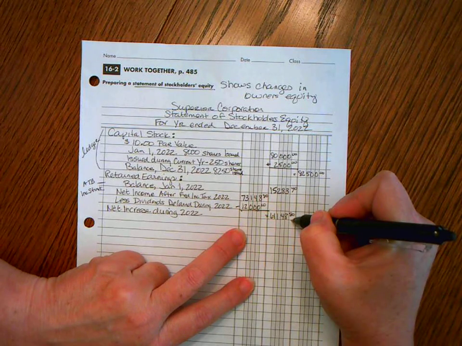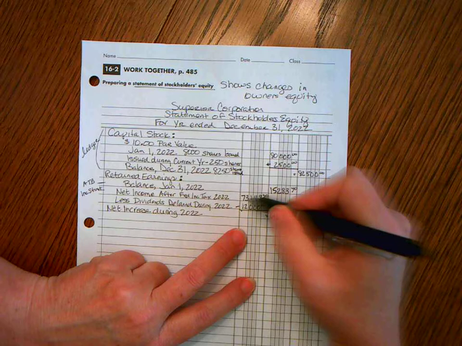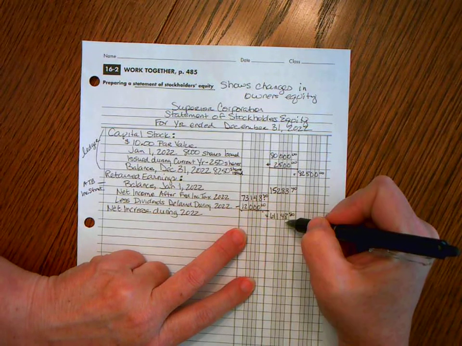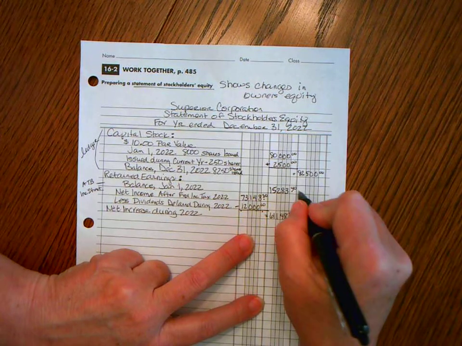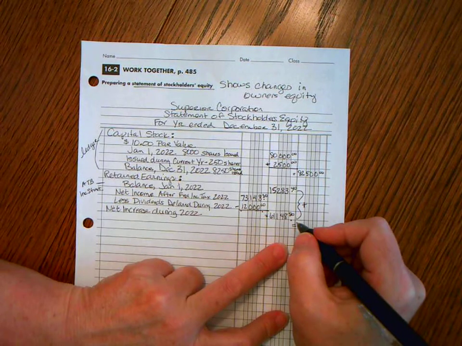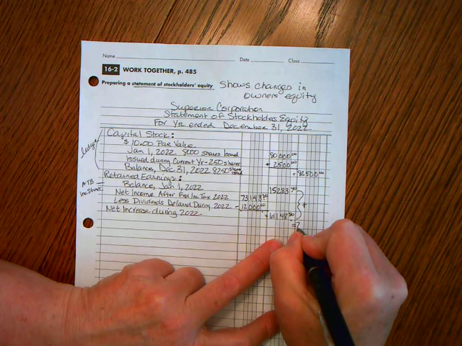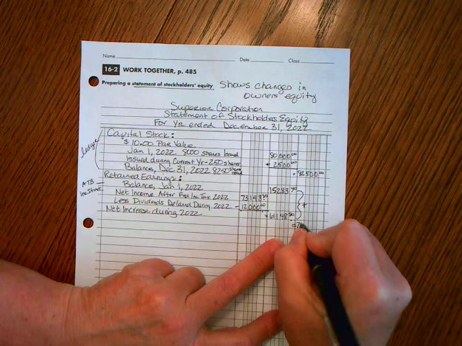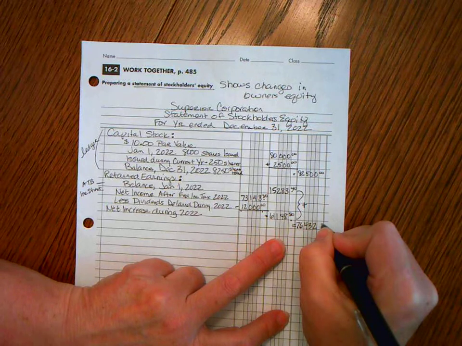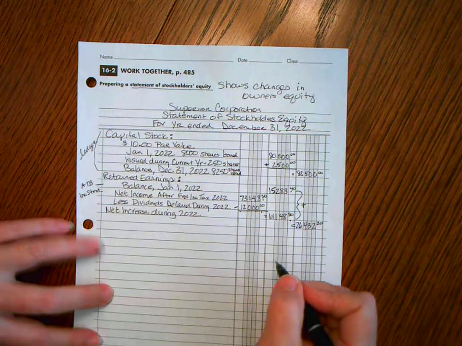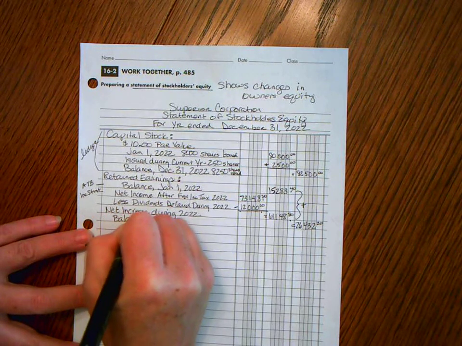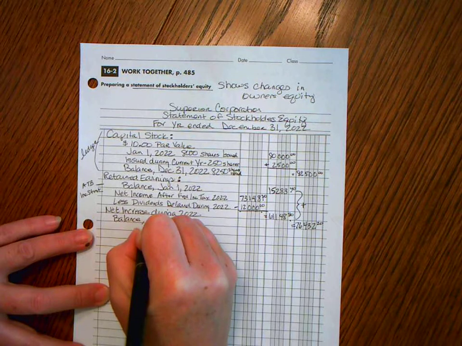This is my net increase for retained earnings, which is taking into consideration the net income and the dividends that we pulled to share with the owners. So these two added together is going to equal our new balance of retained earnings, 76,432.20. Okay, so this is our new balance on December 31.